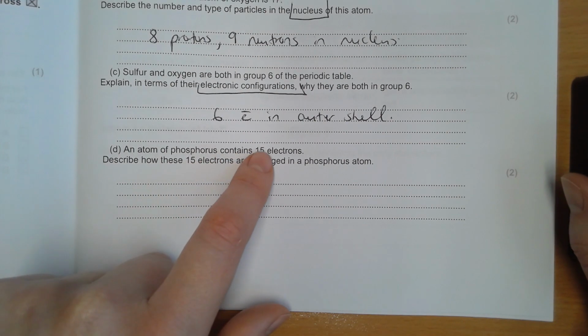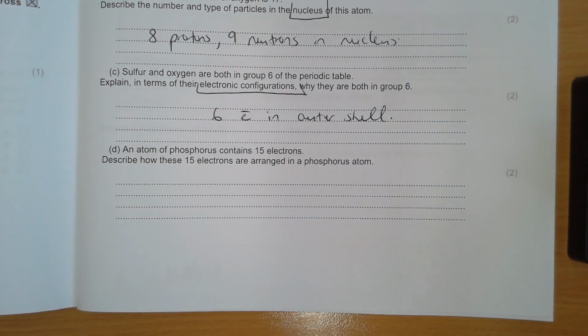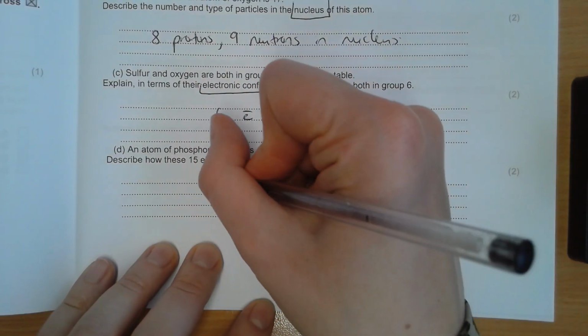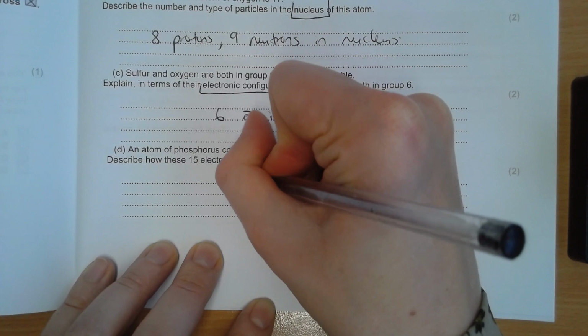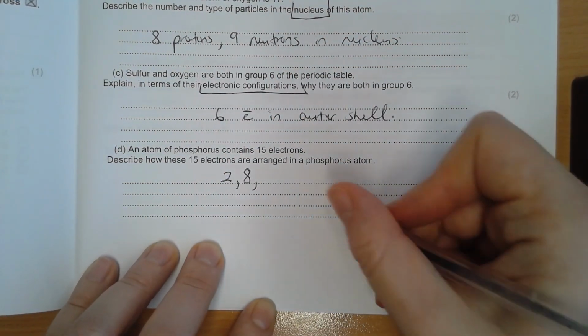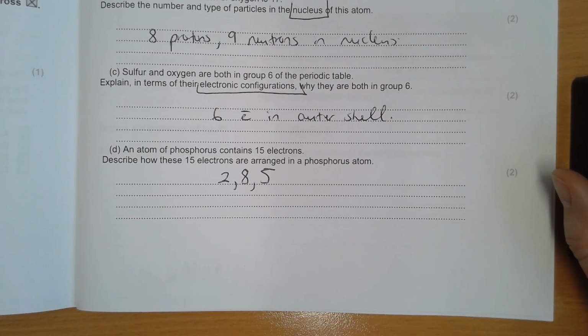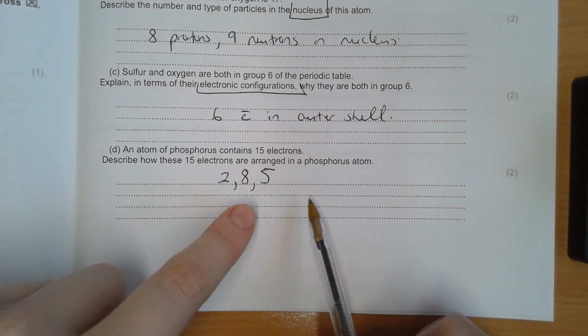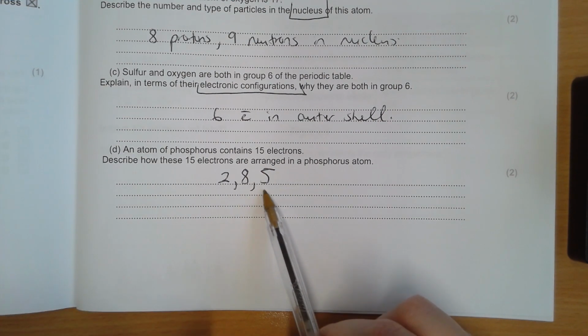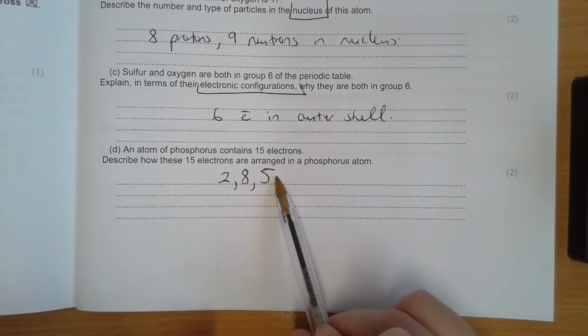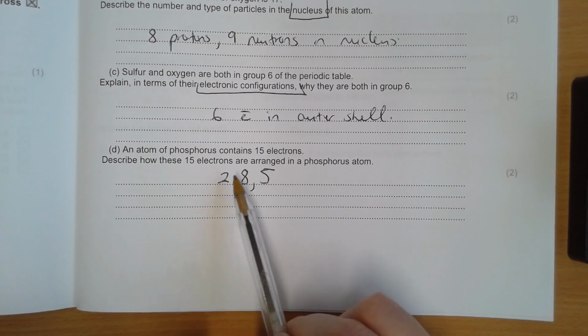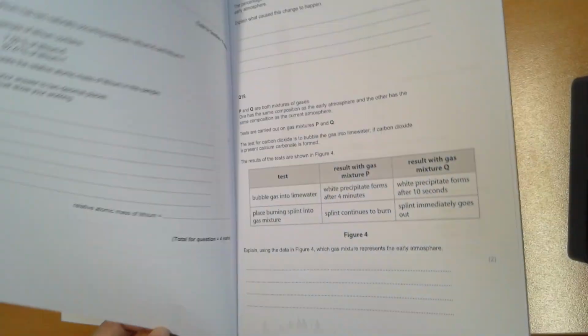Here it tells you phosphorus is 15. Describe how these electrons are arranged. So they're basically asking you for the electron configuration. So phosphorus will have 2 electrons in its first shell, 8 electrons in its second shell, and then 5 left over for the third shell. So that's all you need to write, 2, 8, 5 to get the 2 marks. And you can see from the electron configuration that phosphorus must be in group 5 because it's got 5 in its outer shell, and it would be in period 3 because it has 3 shells.